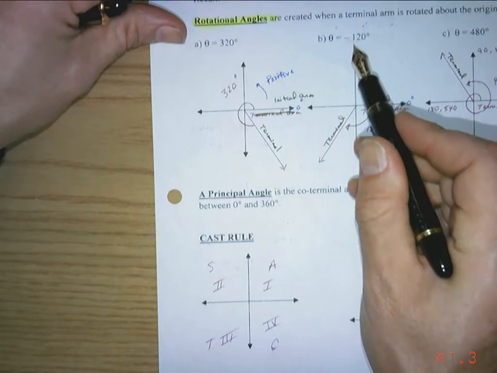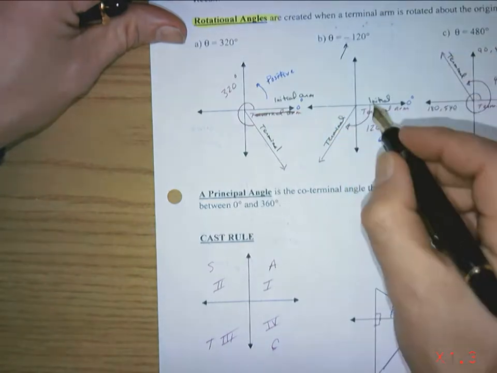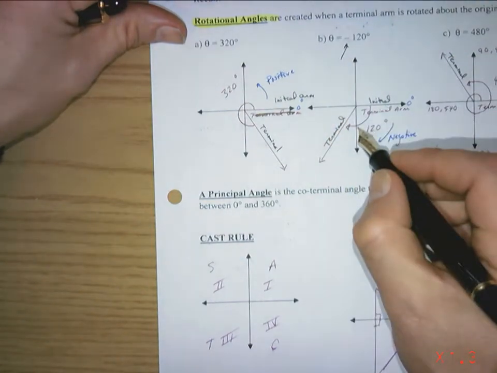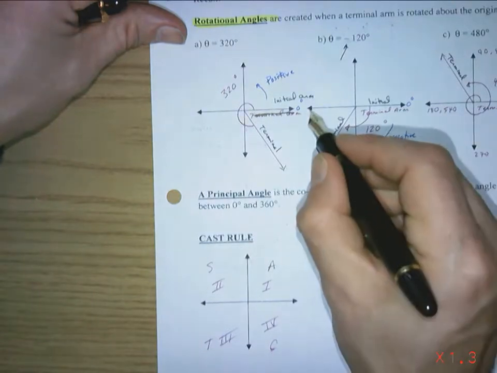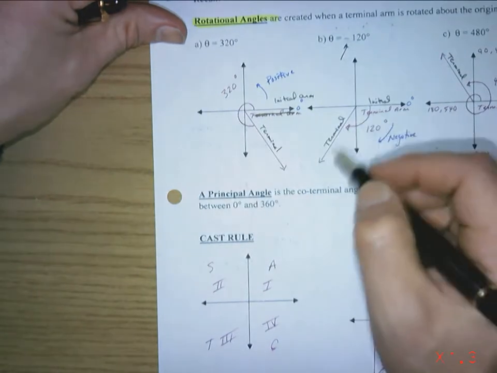This one says negative 120, so we have to go the opposite direction. So this is negative 90. That'll be negative 120. That's negative 180. Doesn't matter where you put it in here as long as it looks half decent.